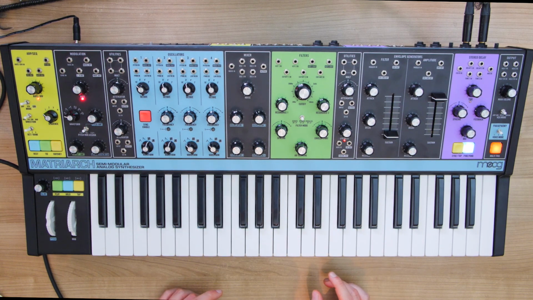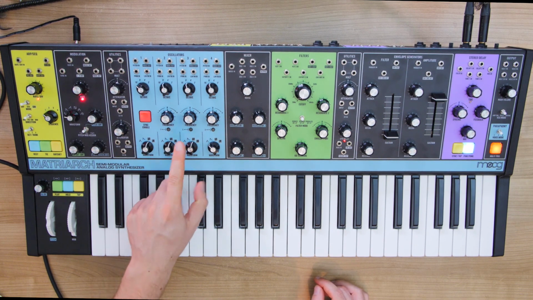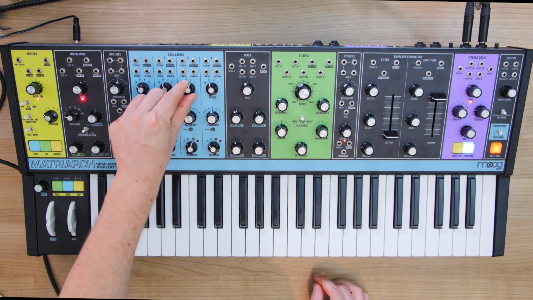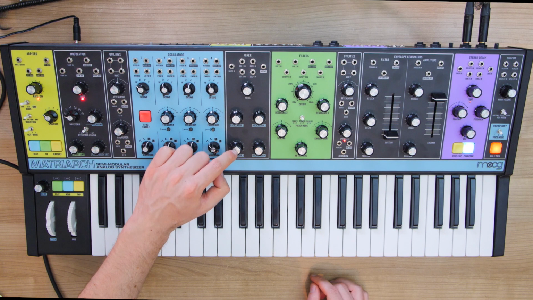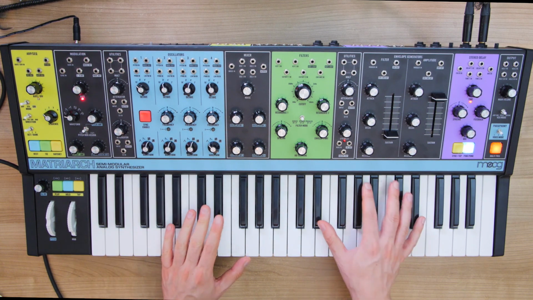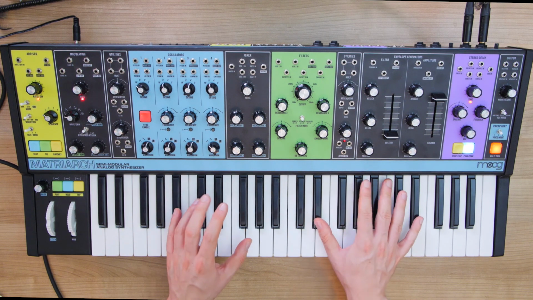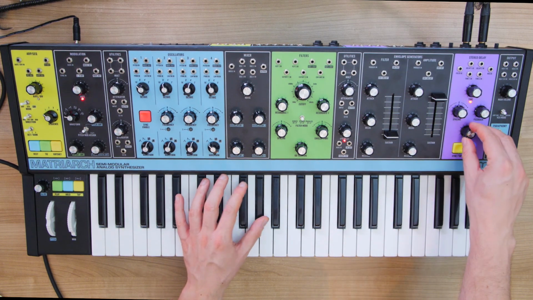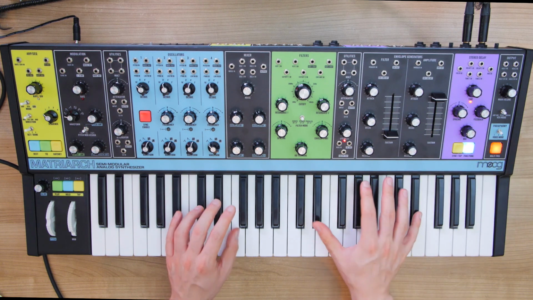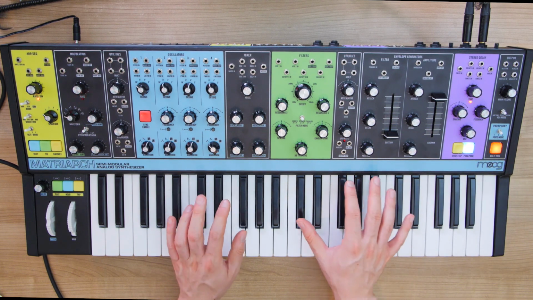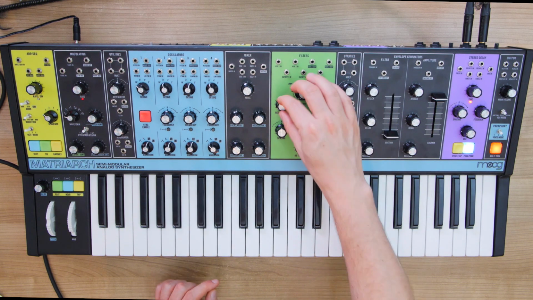Alright, so we can actually add a third oscillator and also have them as a square wave. All these three are now set to 12 o'clock. Add some delay. And then add some resonance.